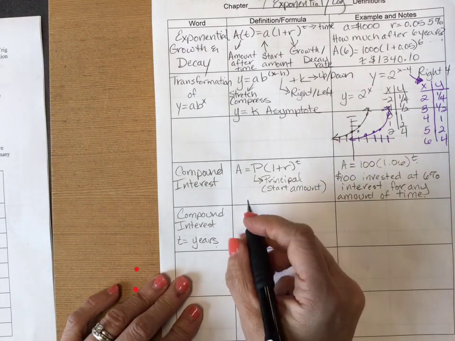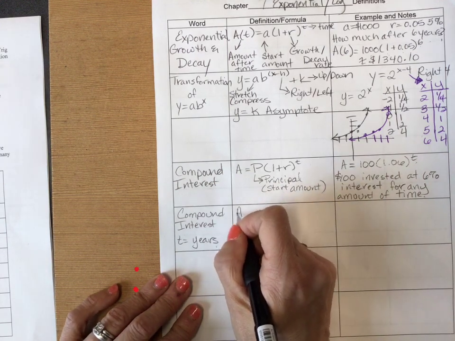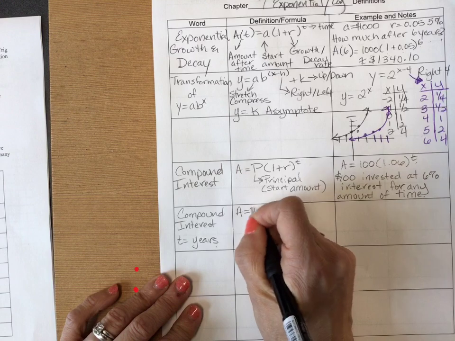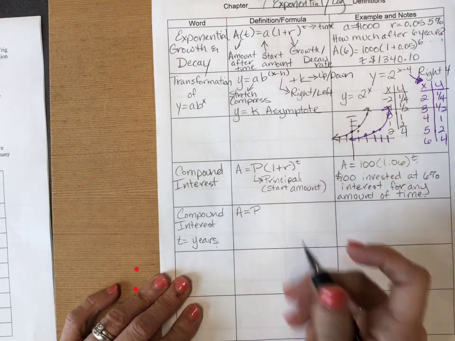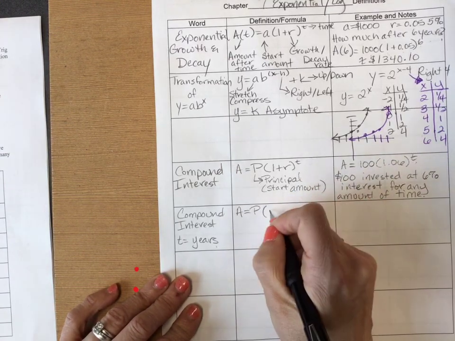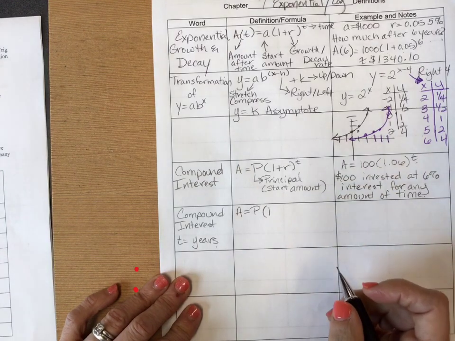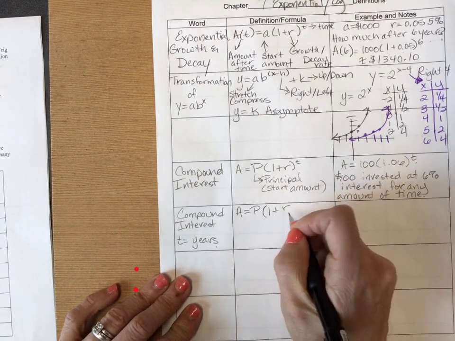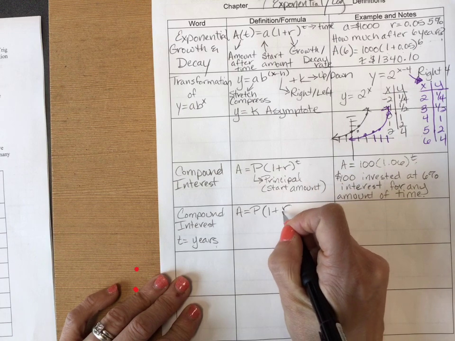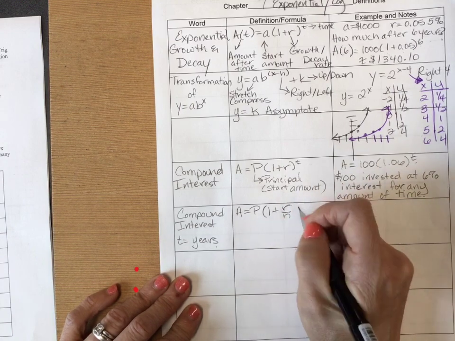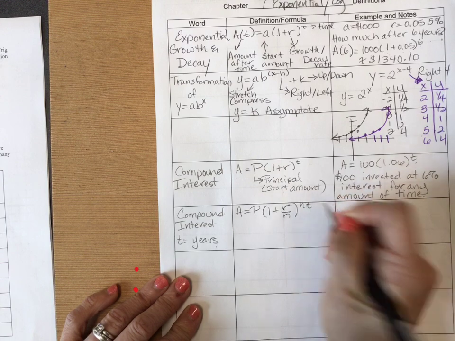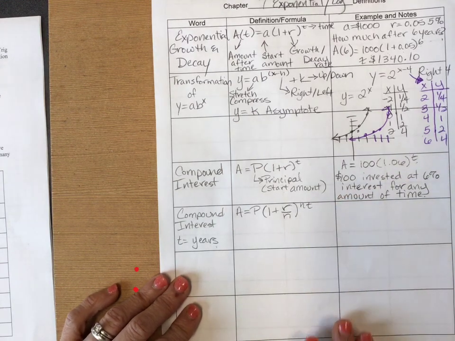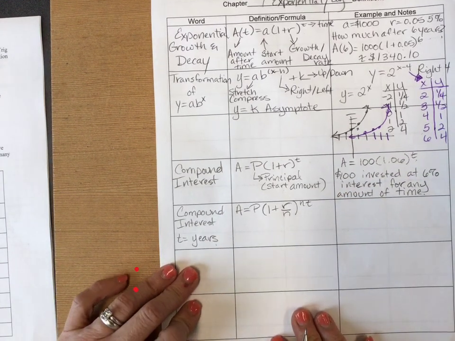And here's this equation. So we have our amount equals our principal. That's still the amount of money we started with. We're going to keep 100% of it. That's what that 1 stands for. Plus any interest, our interest rate, that's R, divided by N, all to the NT. So we've added some new things to this equation.